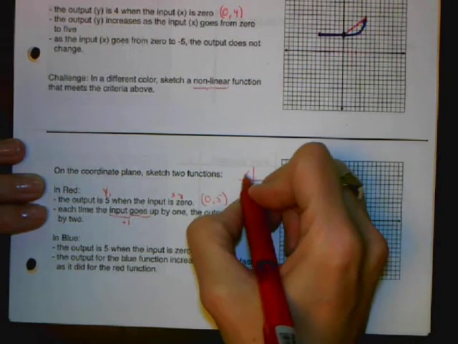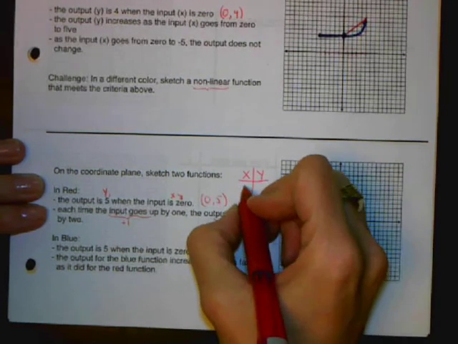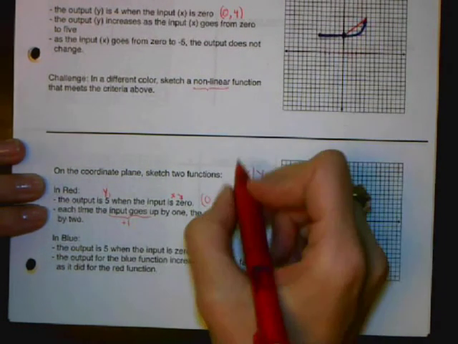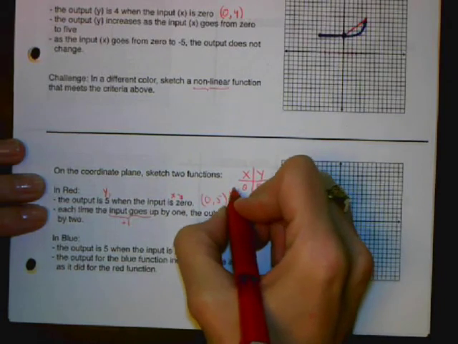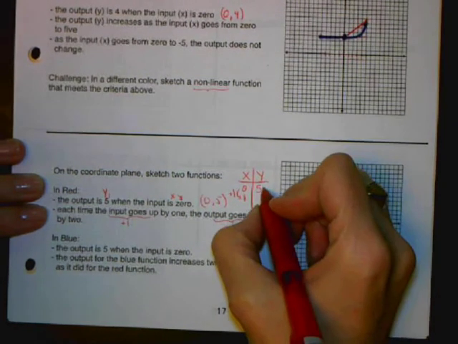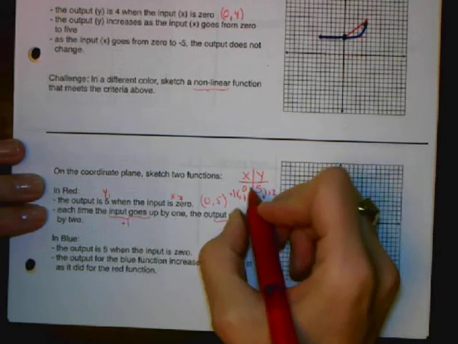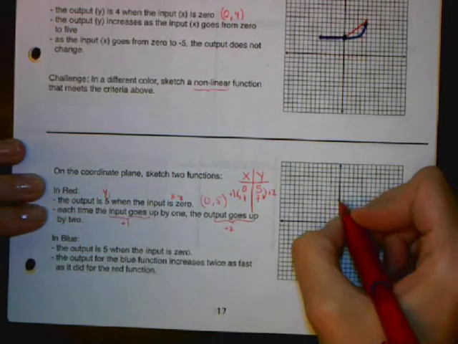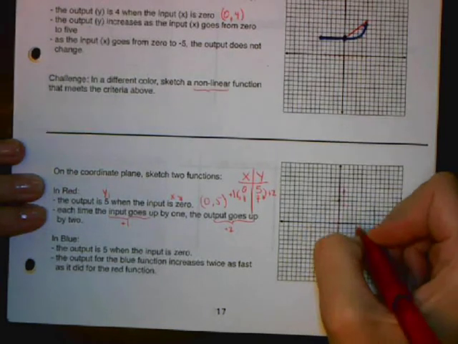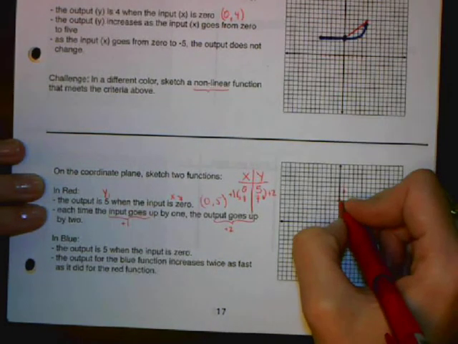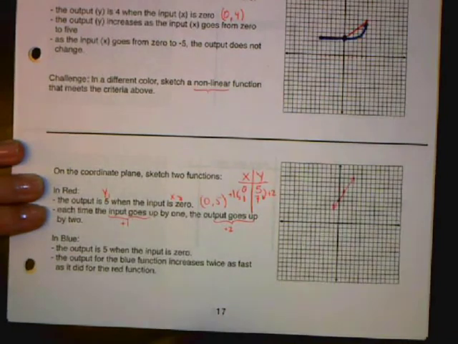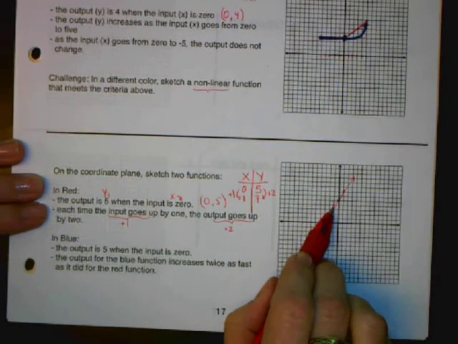And then each time the input, that's the x, goes up by 1, the output goes up by 2. So if we think about, we have this point, (0, 5). Each time the input goes up by 1, well, if the input goes up by 1, I'd go from 0 to 1. The output goes up by 2. I go from 5 to 7. So I can plot the point (1, 7) up here. So I might sketch the line through that in red. So there's a function that meets these criteria.